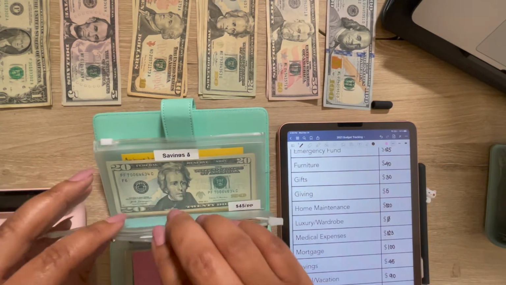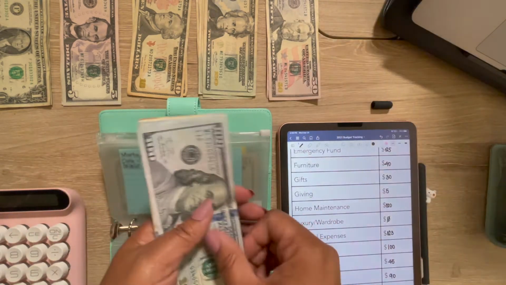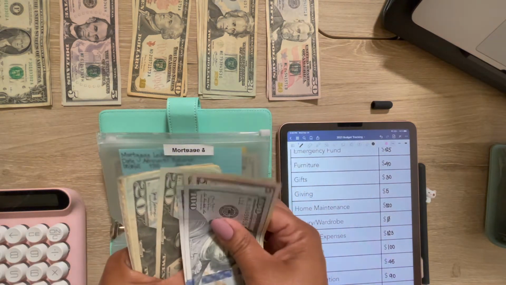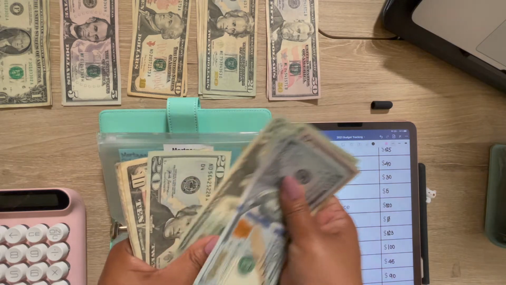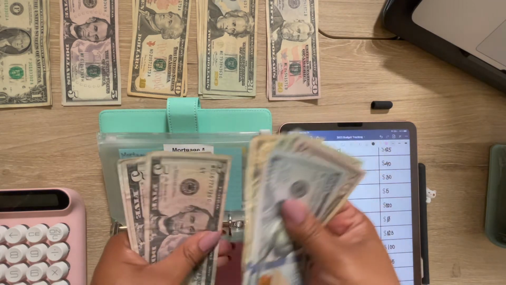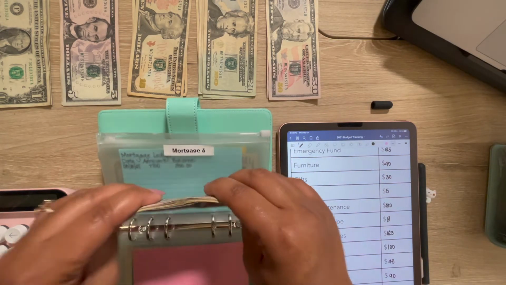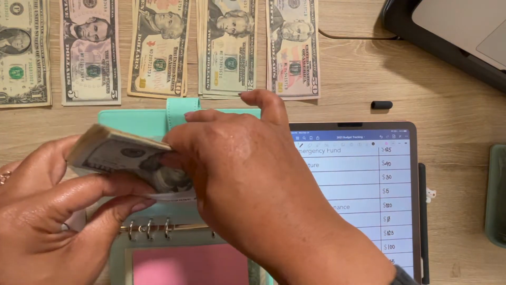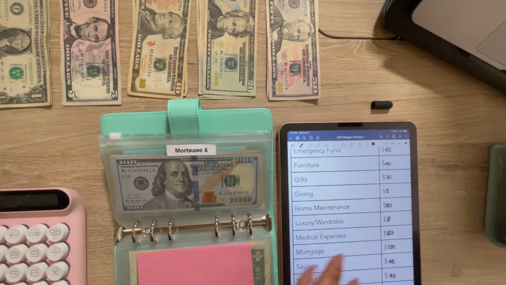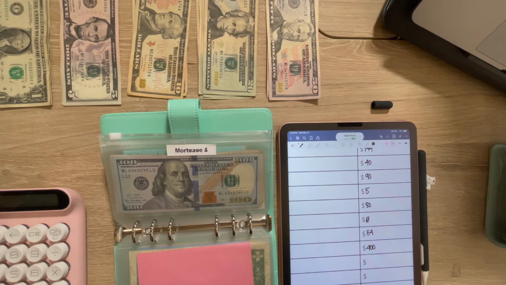For mortgage, I am going to be putting in $100. And we now have 100, 200, 50, 70, 90, 310, 330, 350, 60, 70, 85, 95, $400 in our mortgage envelope. And that envelope got thick pretty quickly, so I love to see that. So we have $400 in that envelope right now.